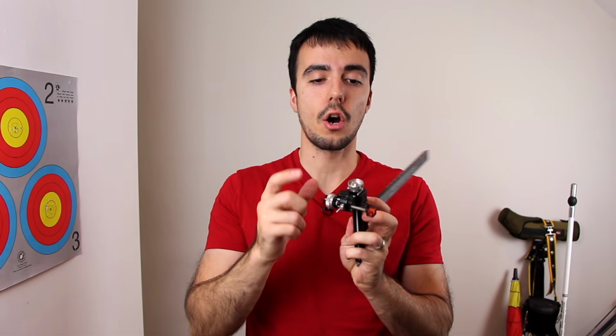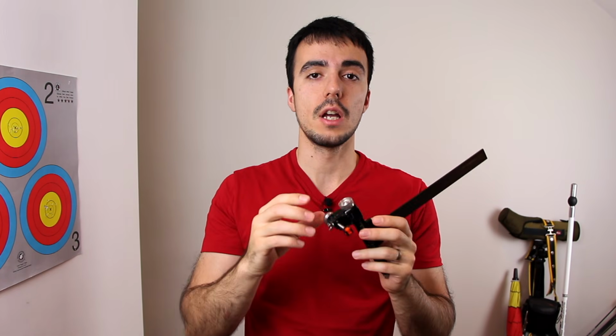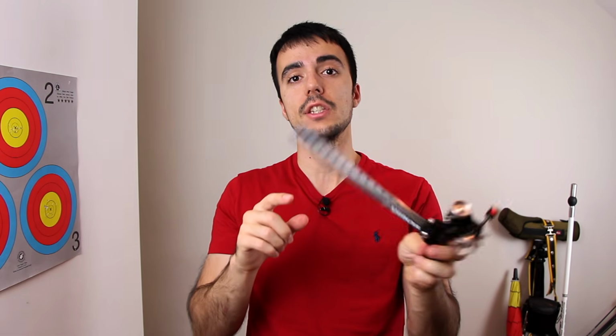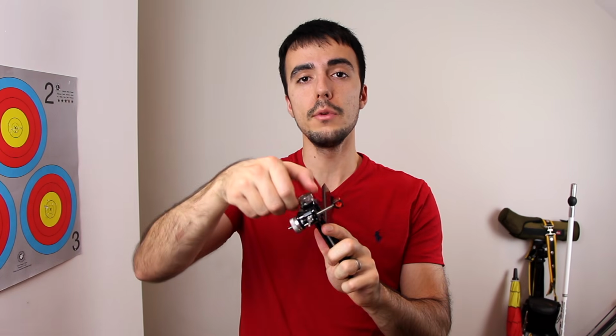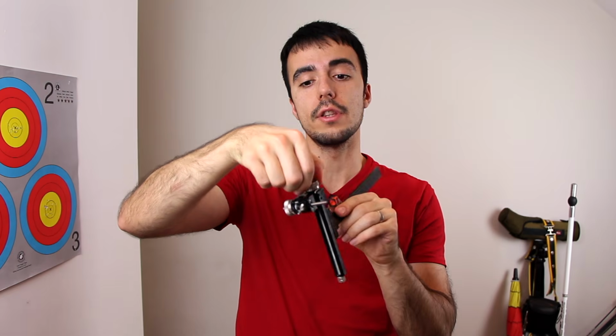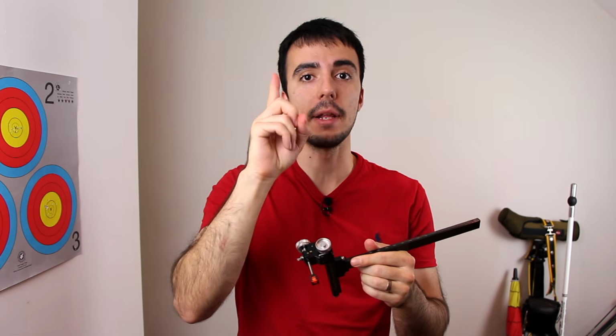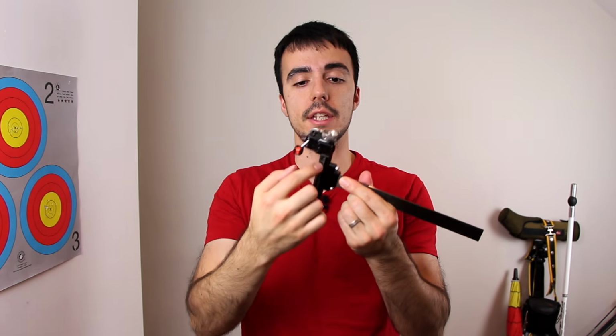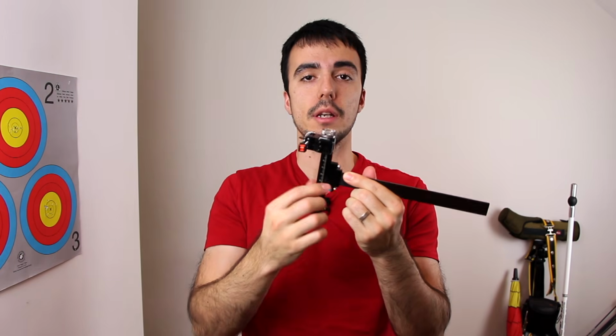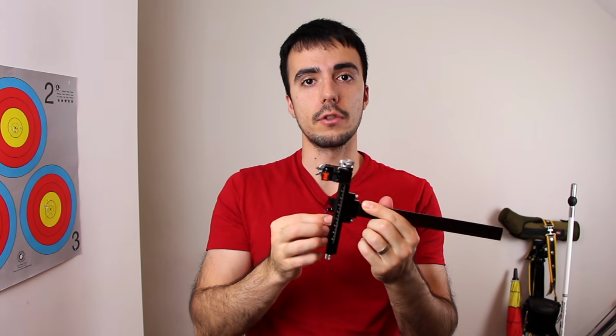And make sure you move your sight for your group. Another key point is that the horizontal movement and the vertical movement are not always the same. What I mean by this is, for example, on this Shibuya sight, if you move 1 turn on the vertical track, it's 1 millimeter of movement, because this is the scale you've got on the side and it's based on millimeters, and that's the thread that they've got.